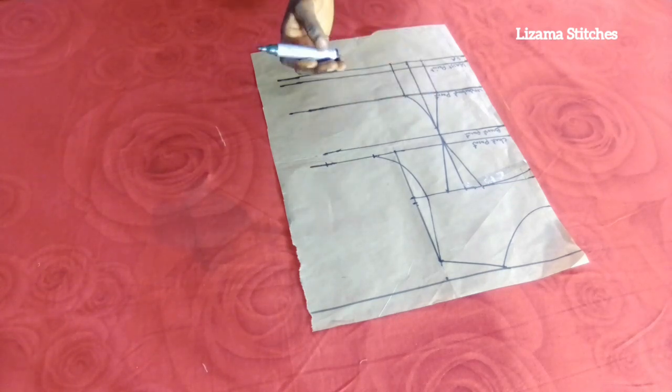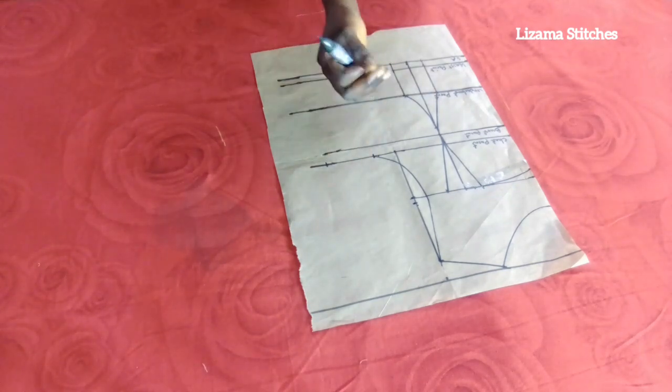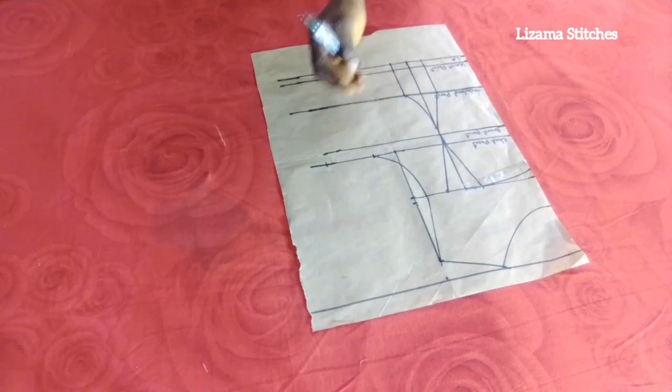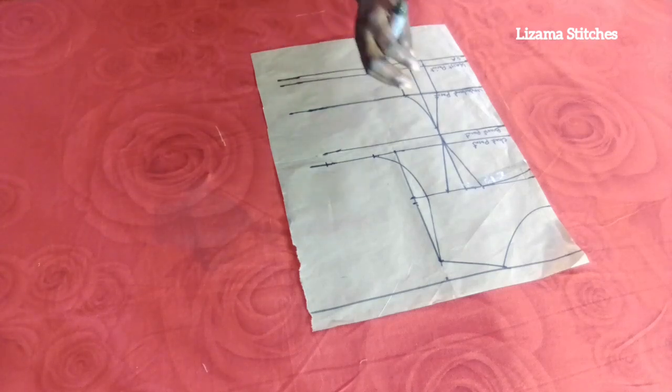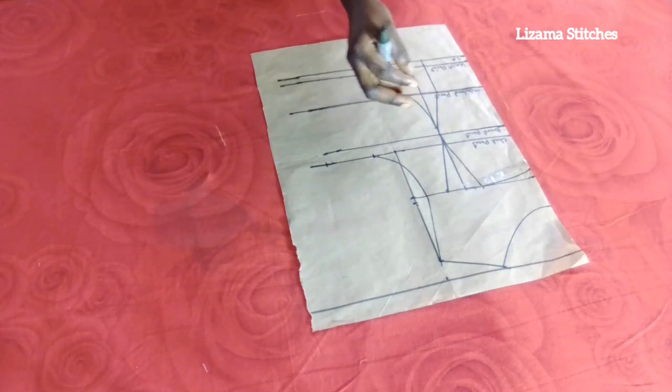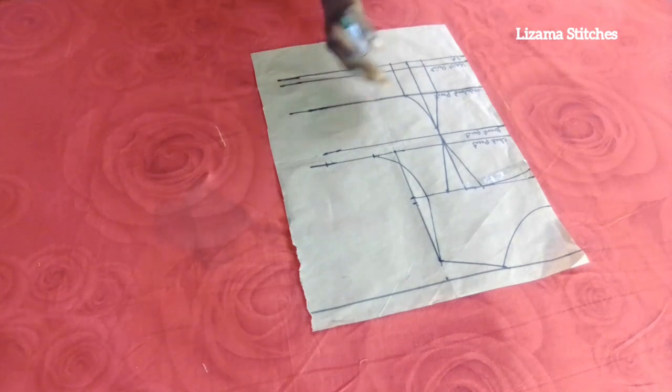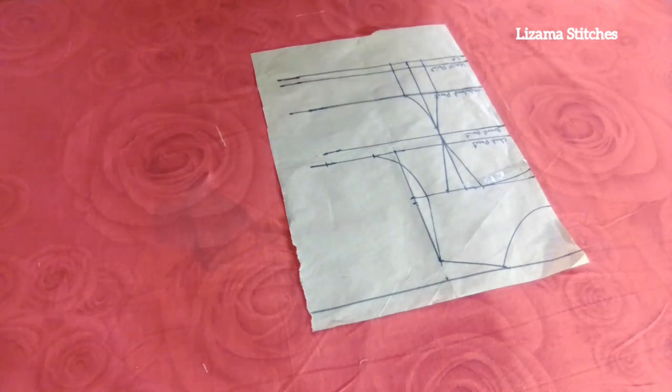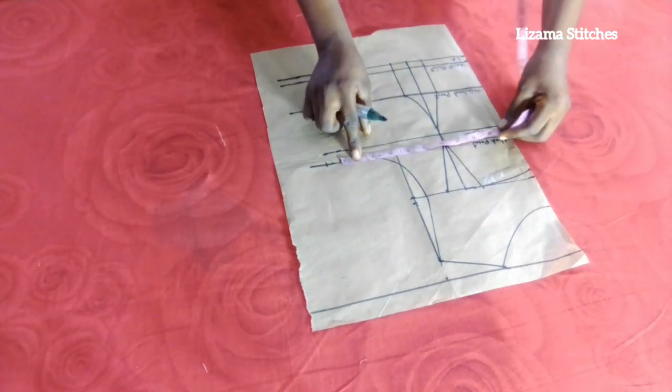Now I like having excess. It's better to have excess. I like working with enough seam allowance. It's better to have excess than to have shortage. After sewing, if I have excess seam allowance, I can trim it out. So I'm going to mark 11 1/4 here.